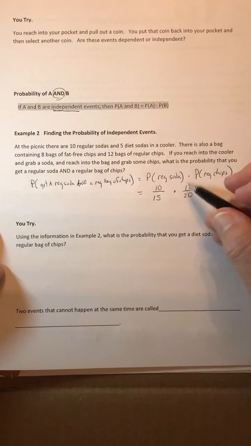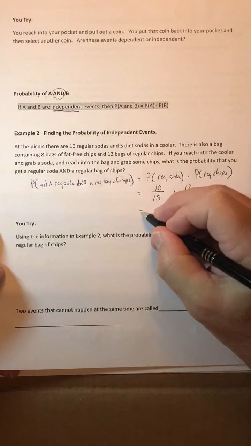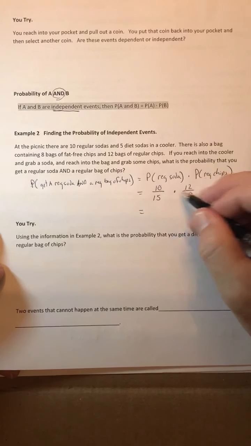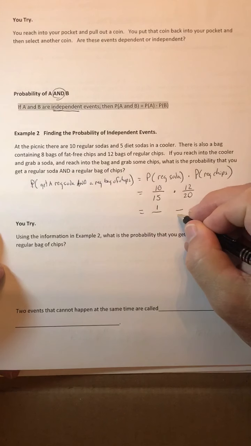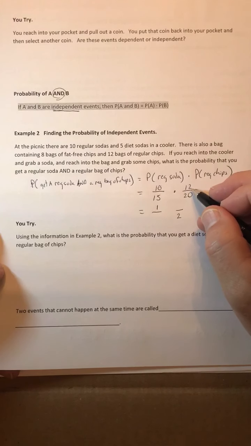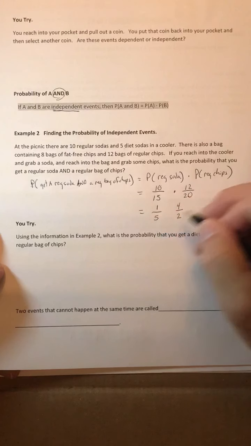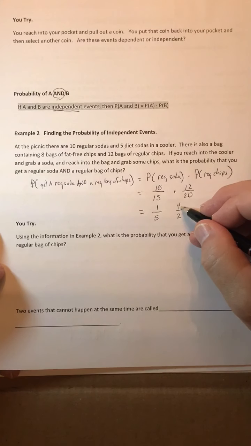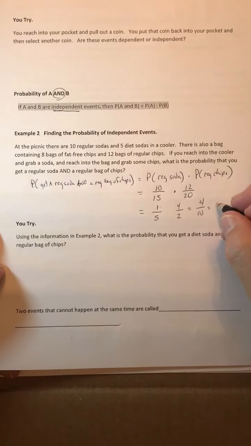So we can reduce these. 10 and 20 are both divisible by 10, so we got a 1 and we got a 2, and 12 and 15 are both divisible by 3, so this gives us a 4 and this gives us a 5, and we could just multiply it out. 1 times 4 is 4, 5 times 2 is 10, and then we'd reduce that from 4 out of 10 to 2 out of 5.